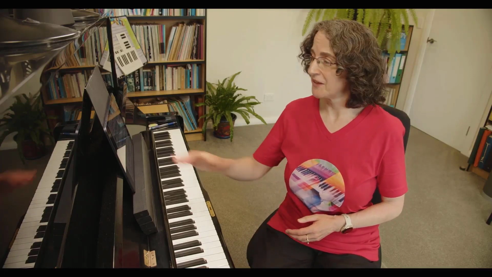And that was Waltz of the Flowers by Tchaikovsky. 4/4 would be strong, weak, weak, weak, strong, weak, weak, weak.